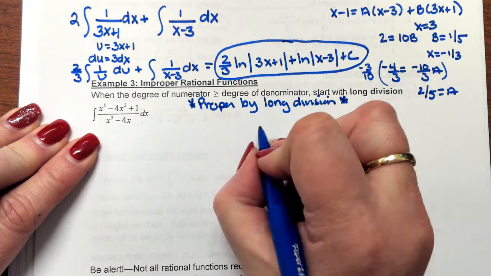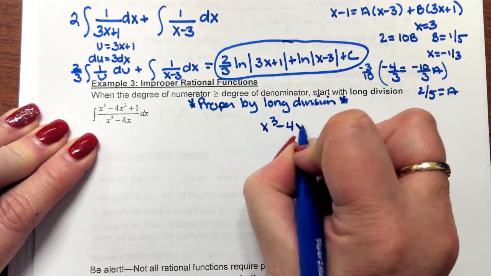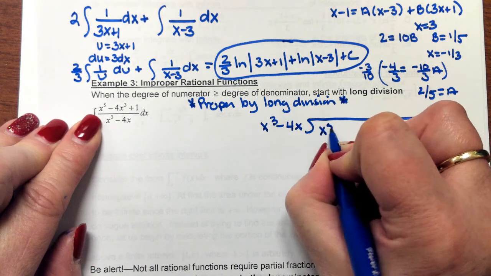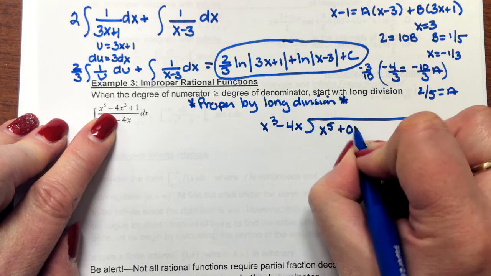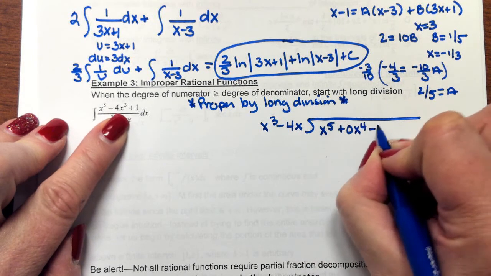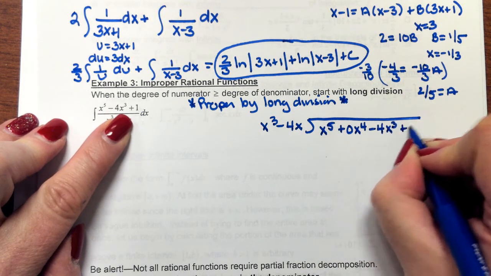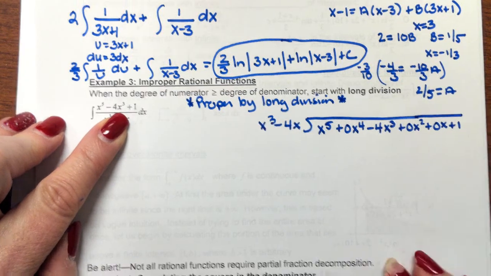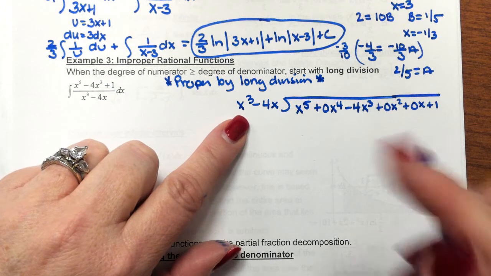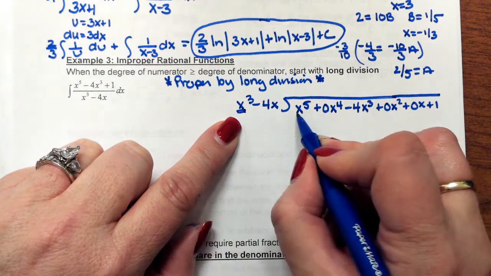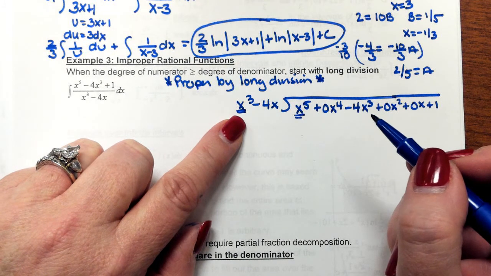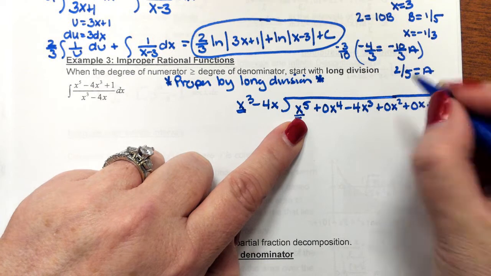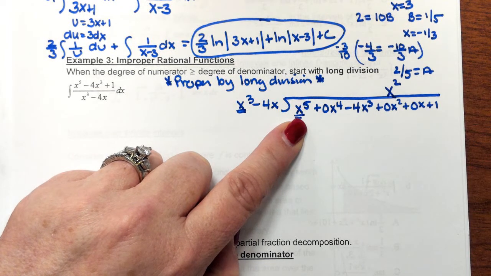So again, when you do your long division, x to the third minus 4x divides into the numerator. I'm just going to write this as my x to the fifth. I always include my placeholders. There's my 0x to the fourth minus 4x to the third plus 0x squared plus 0x plus 1. Now remember, the way long division works is you take the first term and divide it into the first term underneath your division sign. So when I divide x to the third into x to the fifth, that leaves me with an x squared.